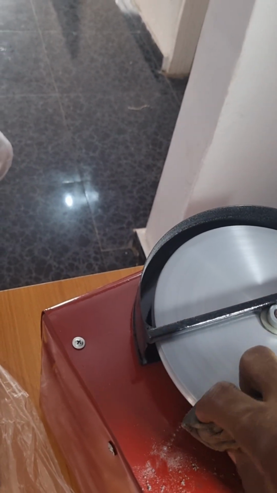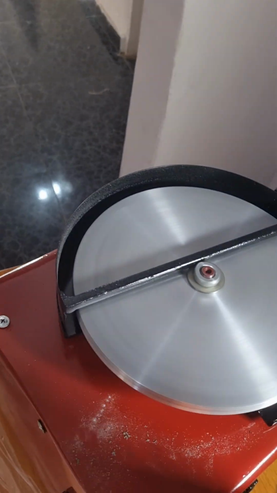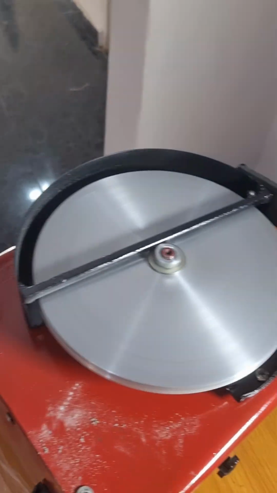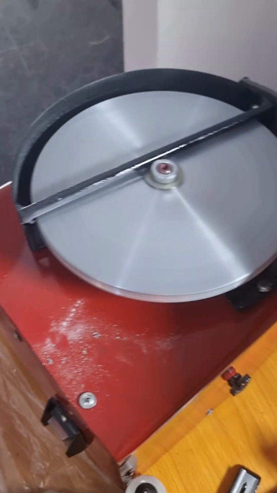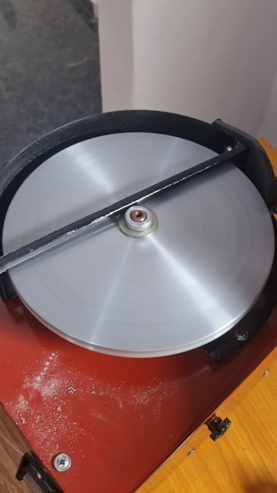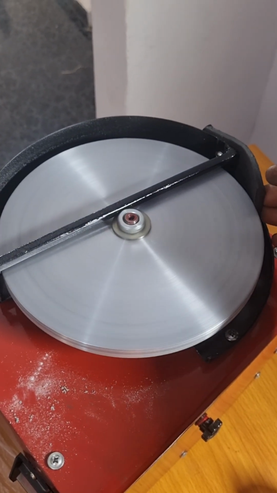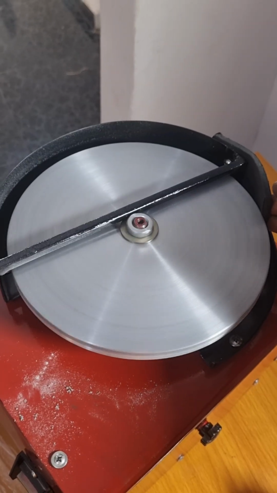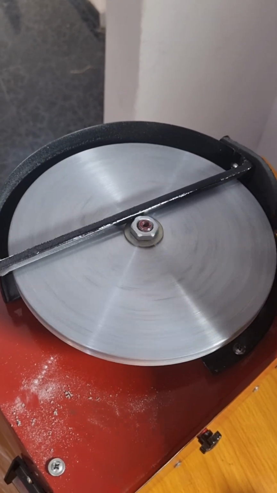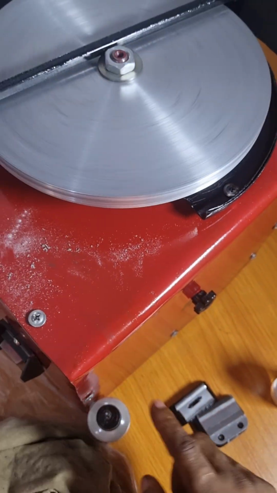So what you are doing now is you are cleaning off the other powder and the other oil. You understand? The moment you are done cleaning, you see the surface is clean again. You turn it off. You bring it to a stop. That's after you are done sharpening one pair of blade. One pair is this big one and this small one.